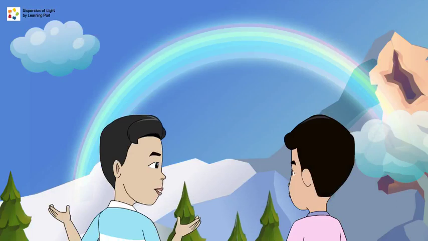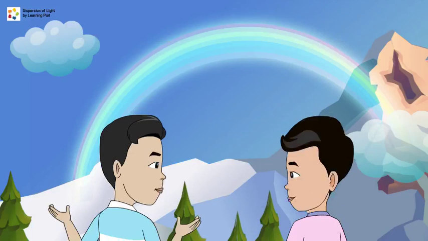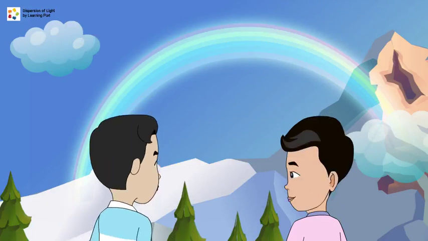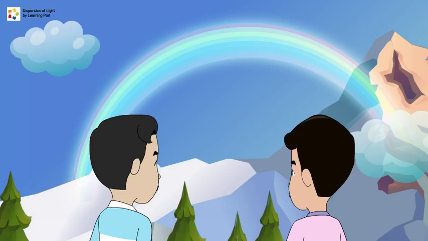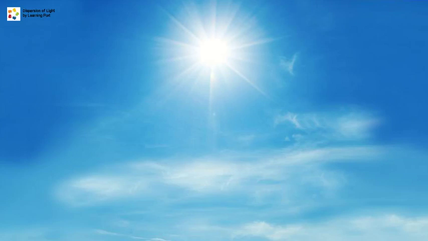Have you ever seen a rainbow across the sky? It is one of the most incredible sights in nature. So, what is a rainbow and how is it formed? The light from the sun appears white to our eyes.